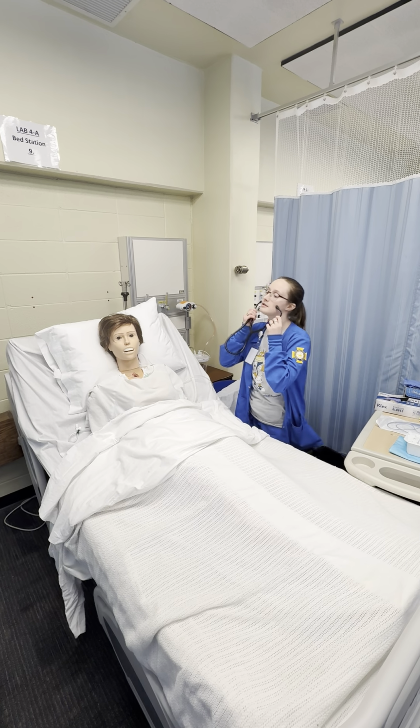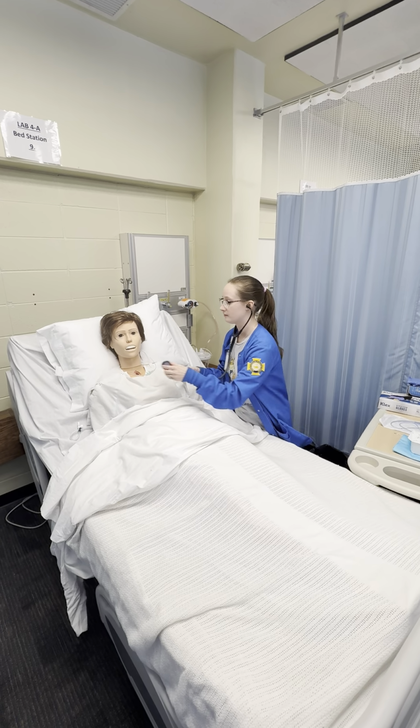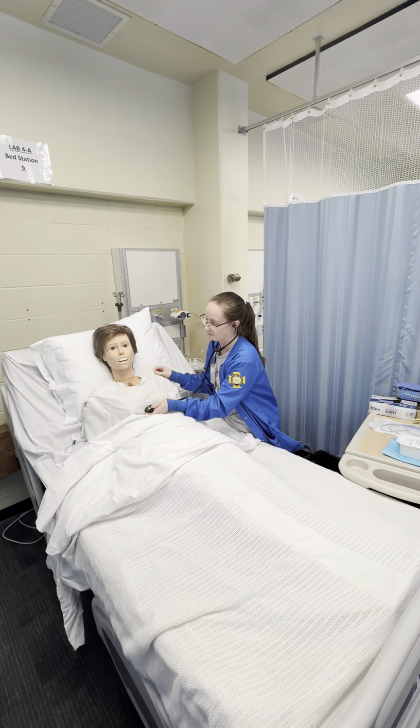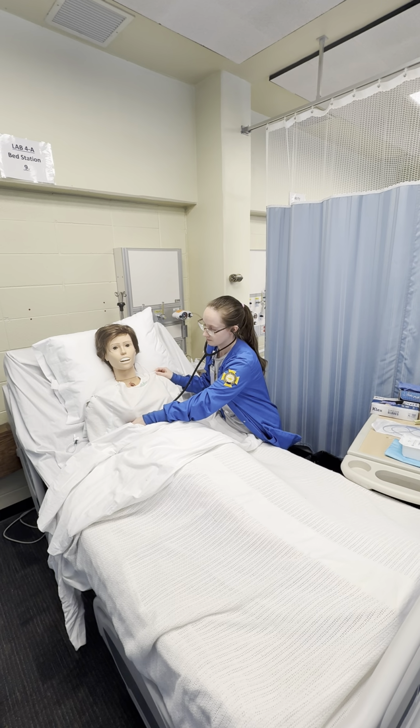Hi, my name is Caitlin. Today I'm going to be demonstrating how to insert a nasogastric tube. First things first, I'm going to do my general principles and safety practices. I'm going to do my 11 medication rights of administration if needed.